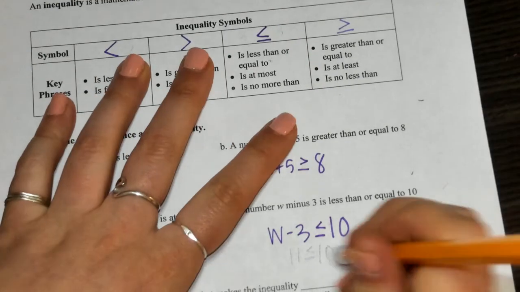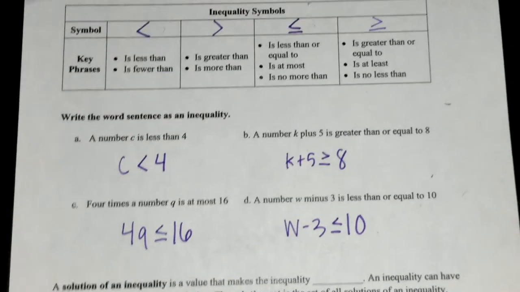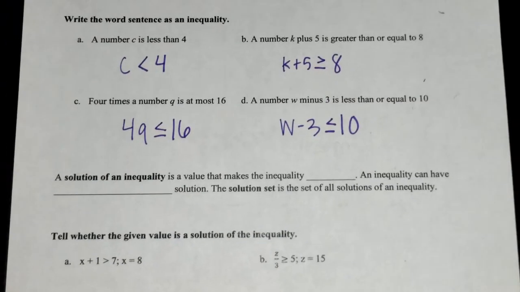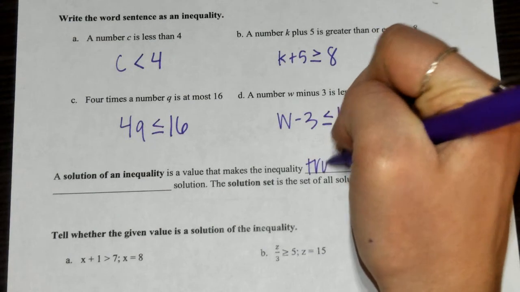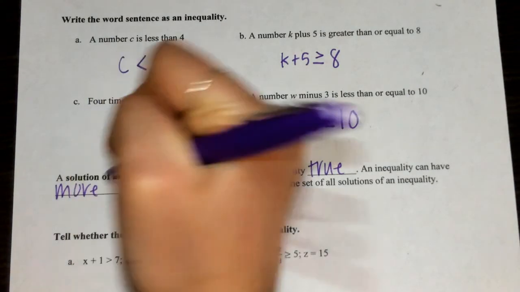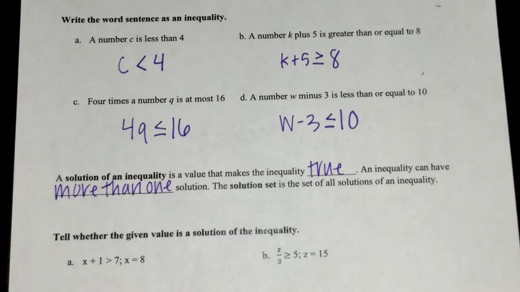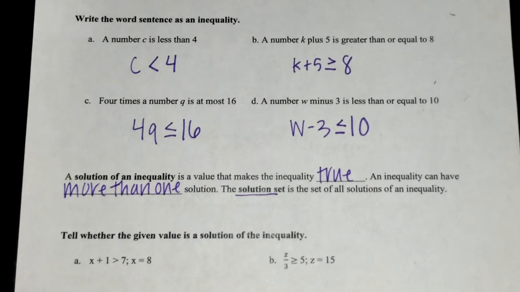Okay. Does anyone have any questions on that? Okay. A solution of an inequality is a value that makes the inequality true. An inequality can have more than one solution. And the solution set is a set of all solutions of an inequality. So we're finding all of the possible solutions, because there's not just one, there's multiple.